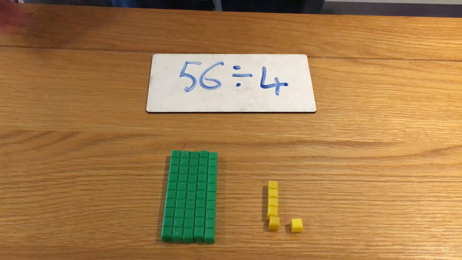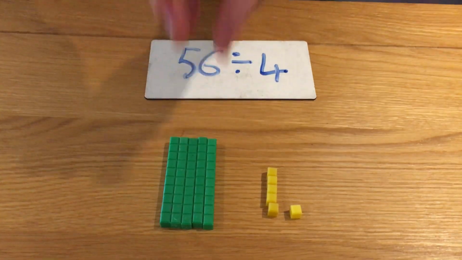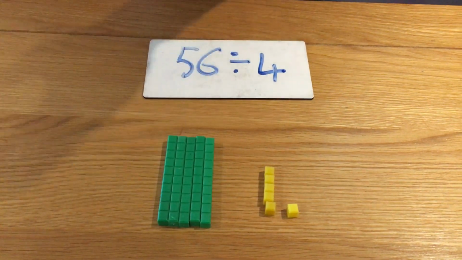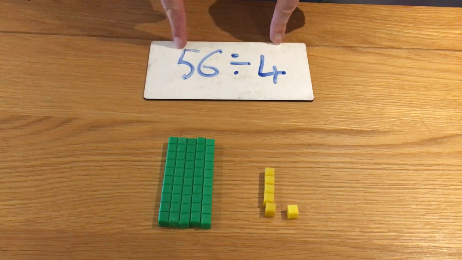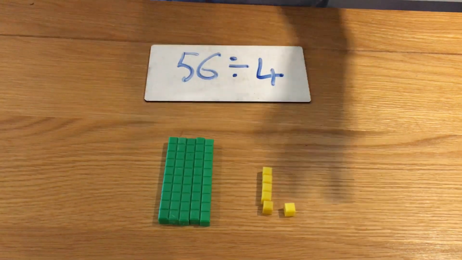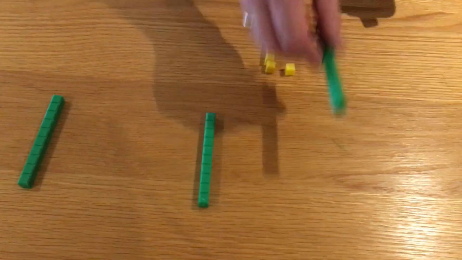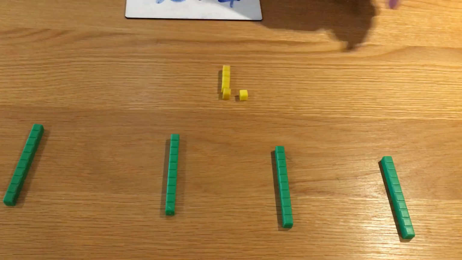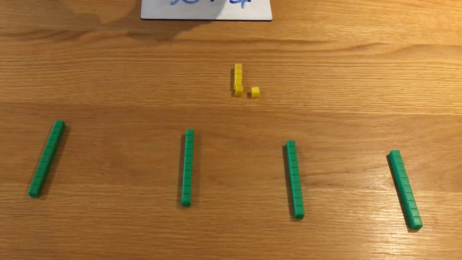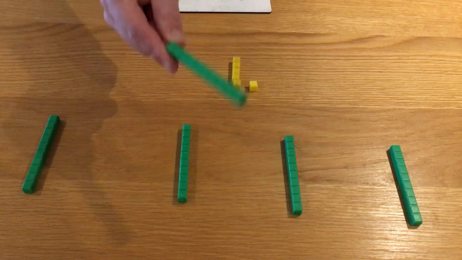Right, let's think now. I've got 5 10s here. I'm in 10s and I want to share those 5 10s between 4 people. Let's see if we can do that. 1, 2, 3, 4. Yep, we've managed that. We've shared 5 10s between 4 people, but there's 1 10 left.